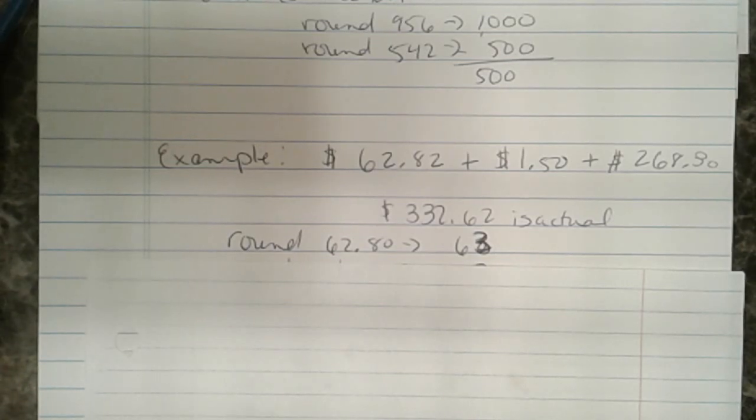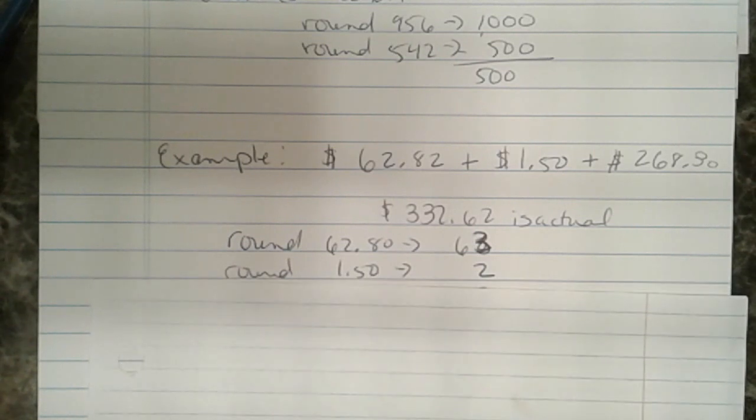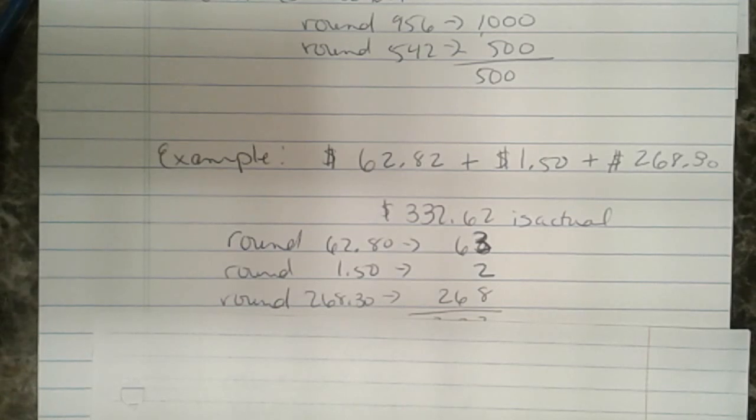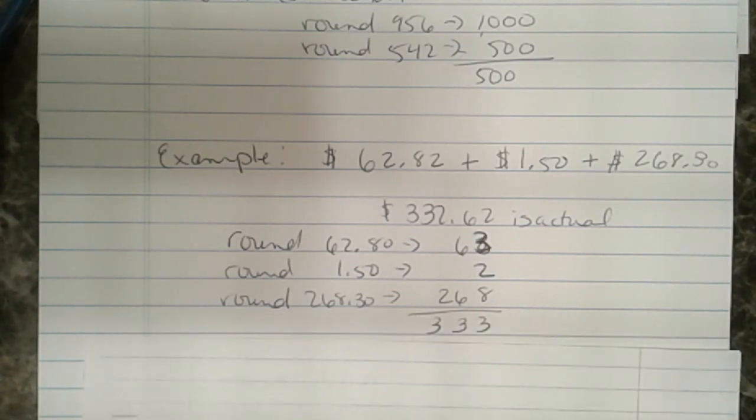Okay, so what I did on this one is I rounded. We did $62.80, and we rounded it up to 63. I then looked at $1.50 and rounded it up to 2. And then I looked at 268 and 30 cents, and I rounded it down to 268. And then I added those up and came up with 333. 333 is not really a number that I can do in my head.